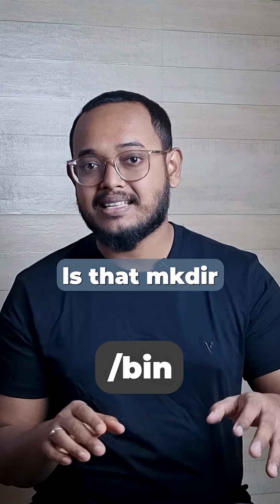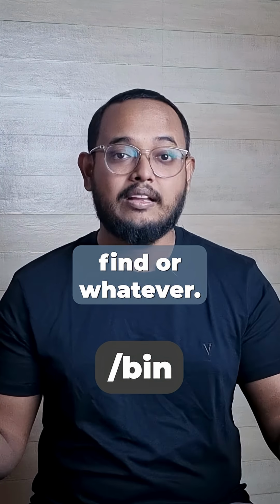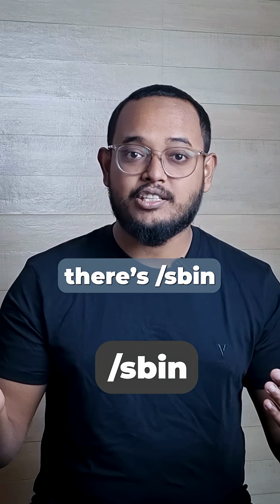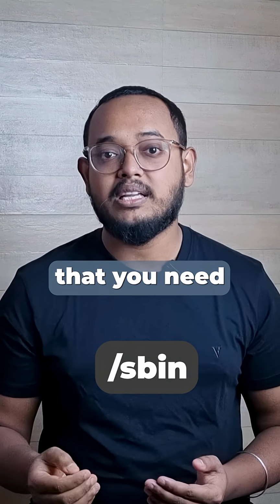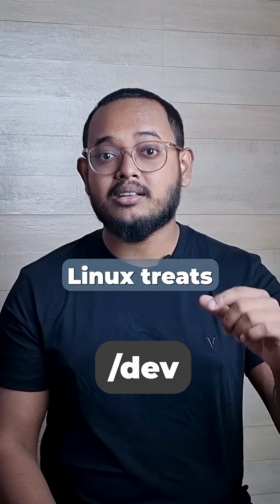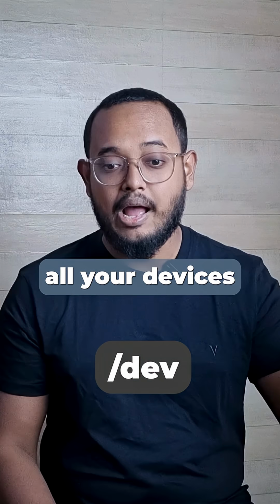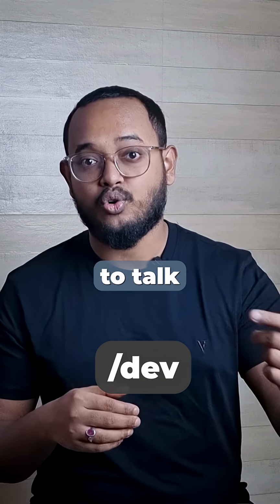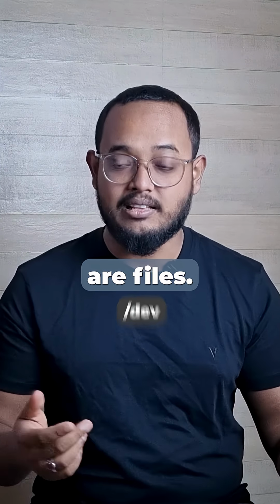When you type in ls, cat, mkdir, find or whatever, the shell finds those binaries inside /bin. There is /sbin. It contains all the binaries that you need to do administrative tasks on Linux. /dev. Interestingly, Linux treats every device like a file. All your devices are mounted in /dev for the device drivers to talk to directly as if they are files.